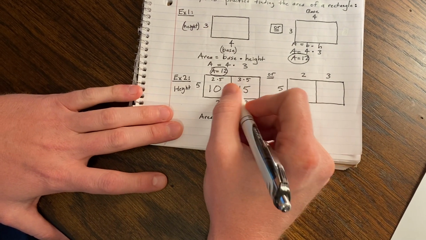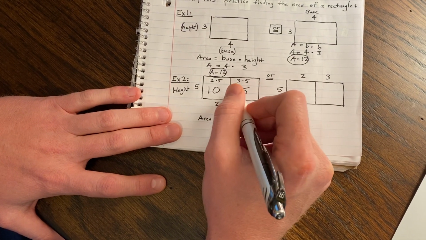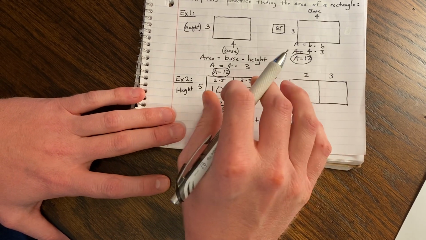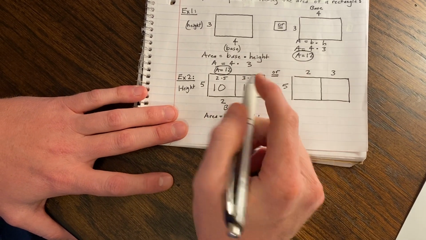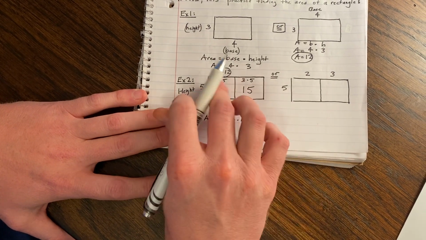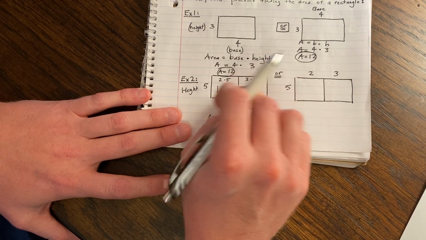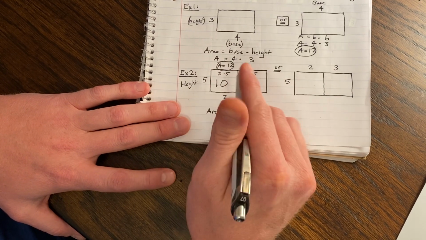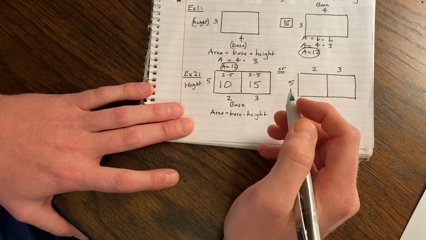Since we did all of our formulas, we have to go on the inside, which is 10 and 15. To get the area of a rectangle, you add up all the boxes on the inside, which is 10 plus 15.